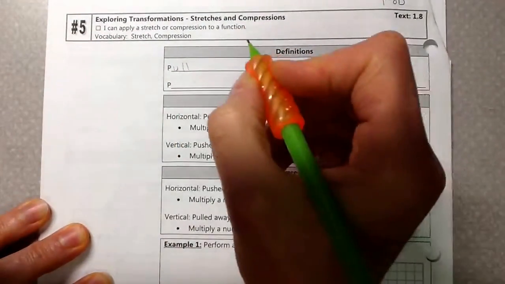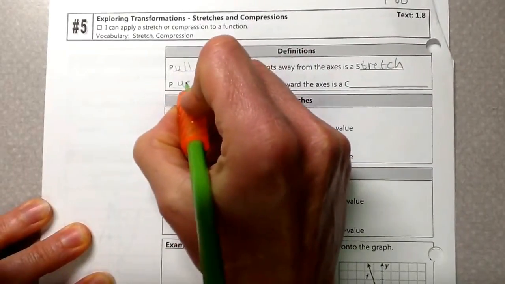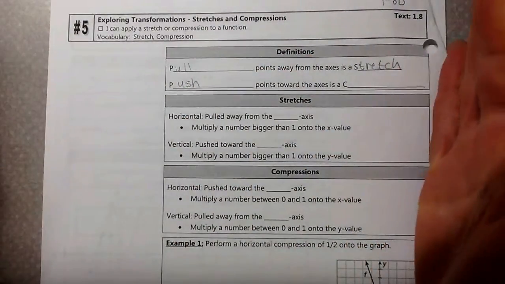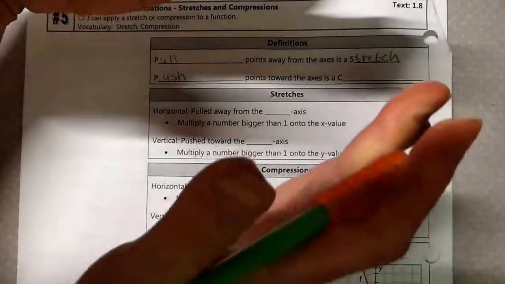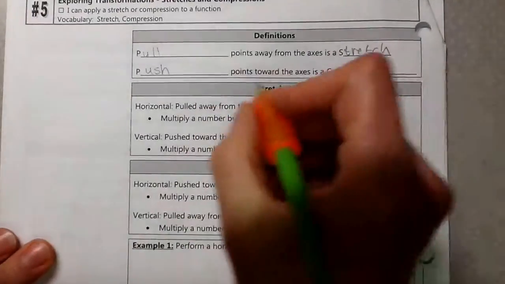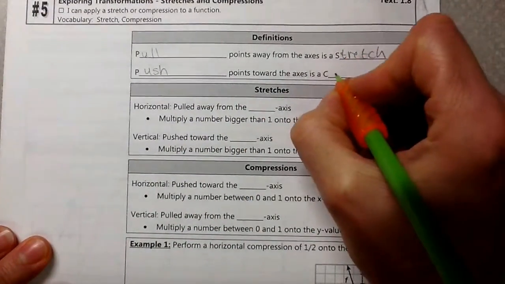Points that are pushed toward the axis. So here we're going toward the y-axis. Here we're going toward the x-axis. So you can kind of see I'm compressing, making things smaller. This is called a compression.